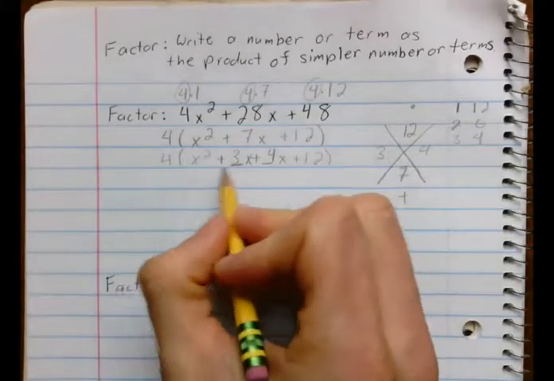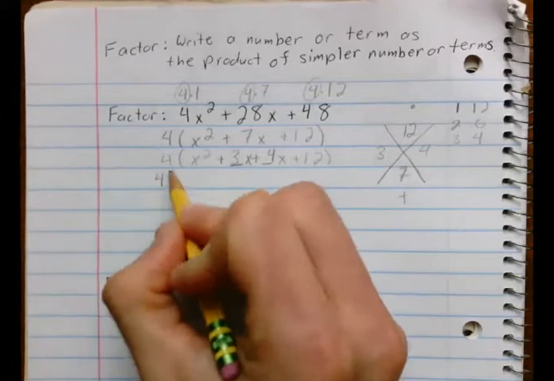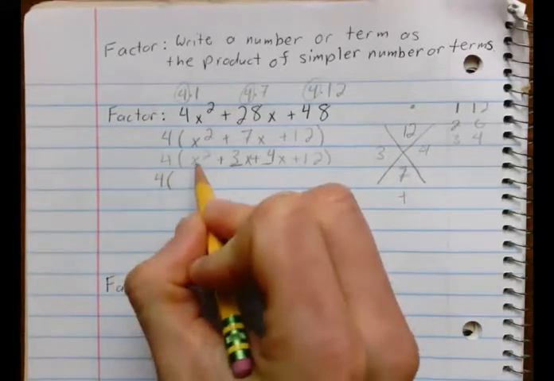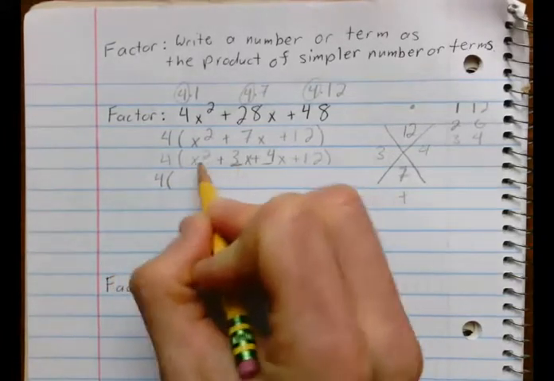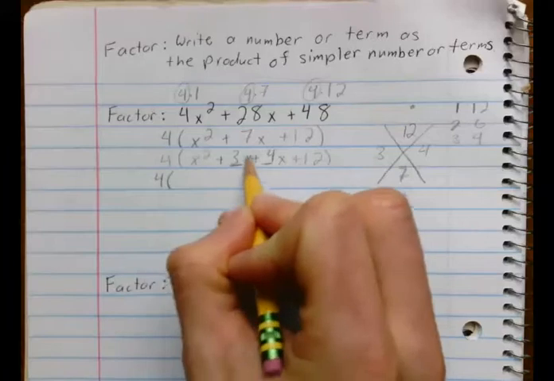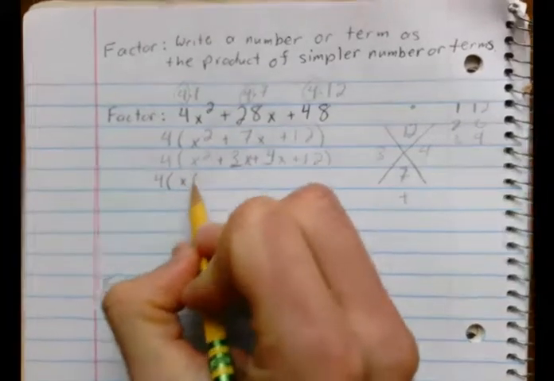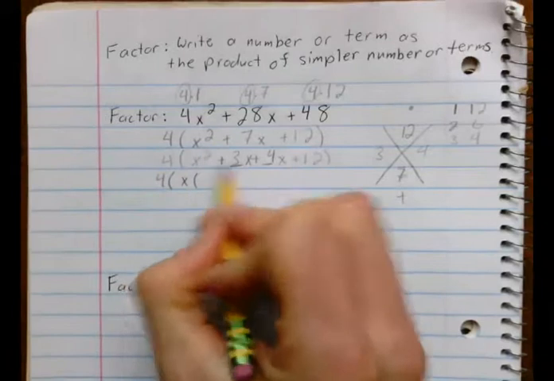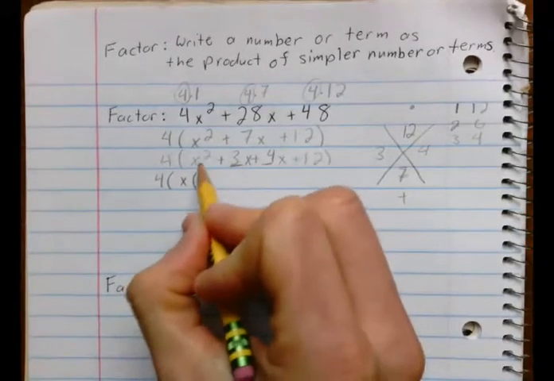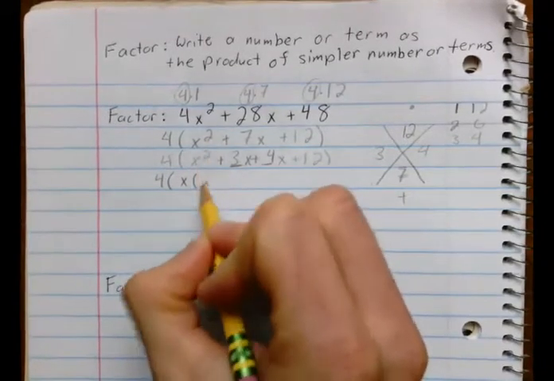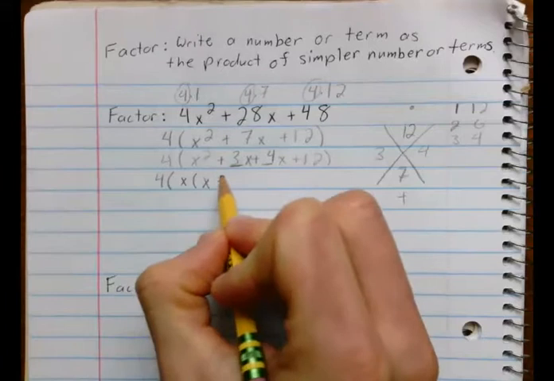So we move that 4 down. It just kind of goes along for the ride. And between these two, what do we have in common? Well, the thing that these two have in common is a multiple of x. So we're going to factor that out from these two things. So that becomes just like that, x up front. This was x squared, so that leaves us with a factor of x plus 3.